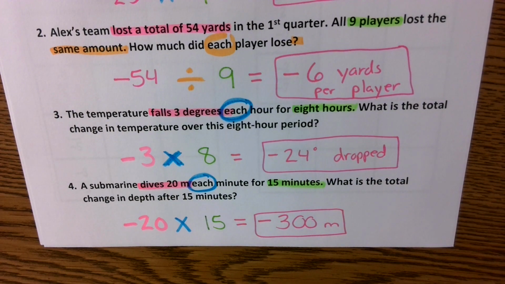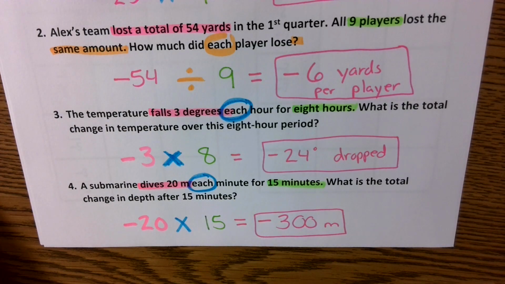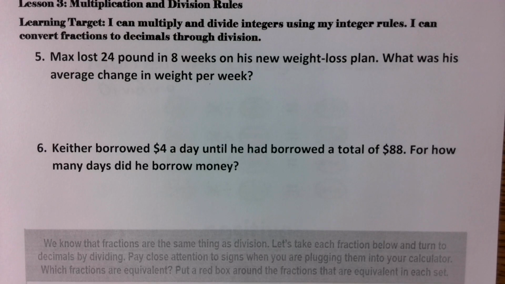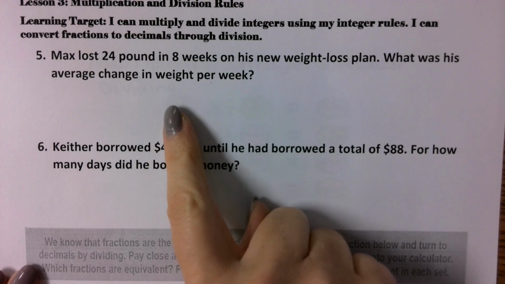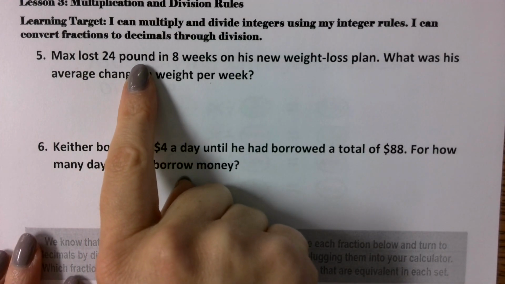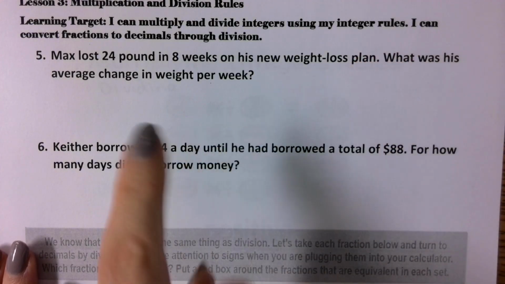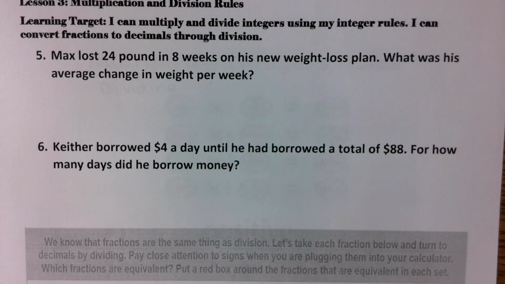All right. What I want you to do is flip it on over to the next page. You're going to do problems 5 and 6 on your own. Problem number 5: Max lost 24 pounds in 8 weeks on his new weight loss plan. What was his average change in weight per week?